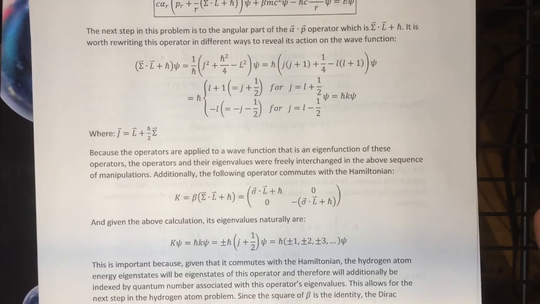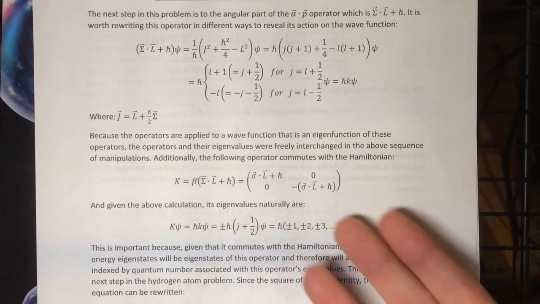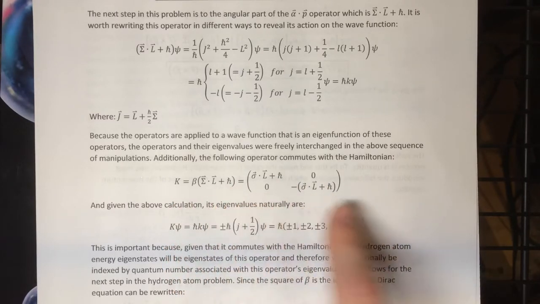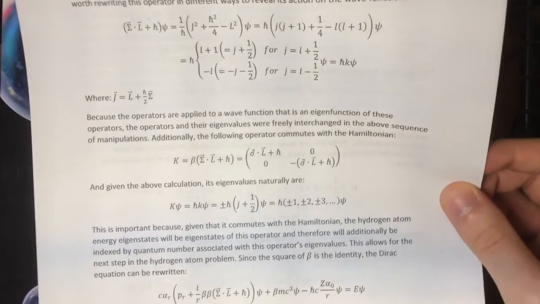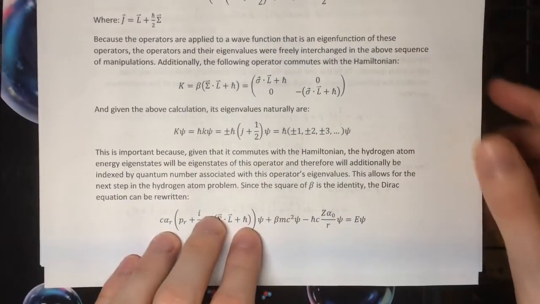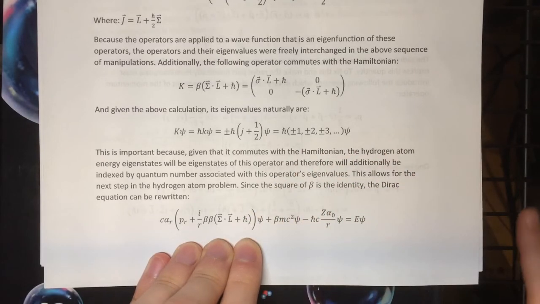Because the operators are applied to a wave function that is an eigenfunction of these operators, the operators and their eigenvalues were freely interchanged in the above sequence of manipulations. So now that we've worked out the eigenvalues of this, actually, given the nature of the beta matrix, of course, it's not going to change them. The eigenvalues of this operator, which commutes with the Hamiltonian, are actually given here. Now it's important that it commute with the Hamiltonian because, given that it commutes, the hydrogen atom eigenstates will be eigenstates of this operator, and will therefore additionally be indexed by quantum numbers associated with this angular operator's eigenvalues.